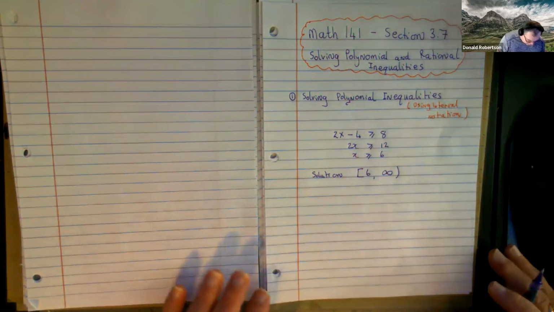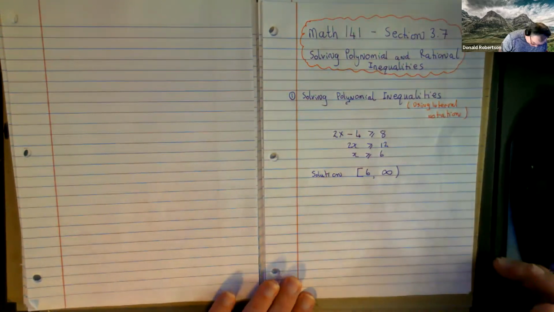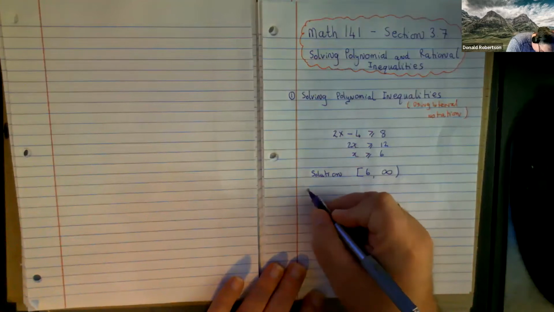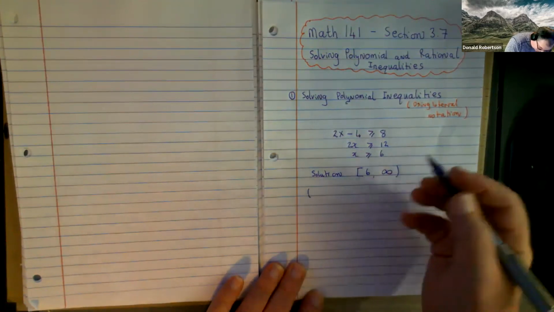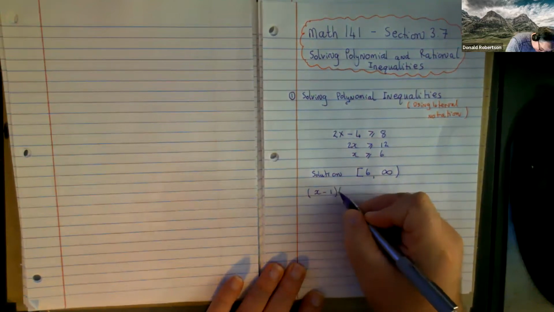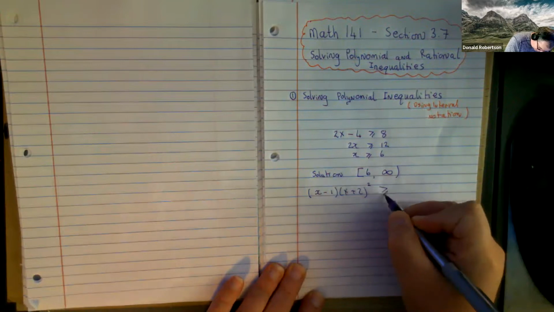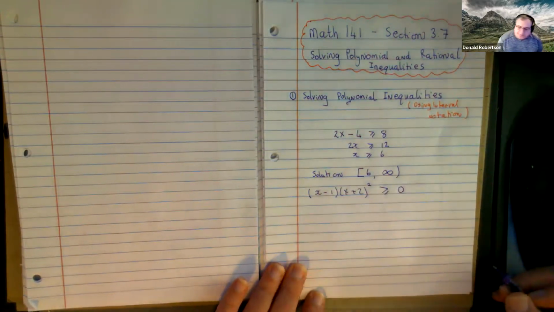So what's the difference with polynomial inequalities? Well, essentially, this technique doesn't really work. And we have to create and look at a different technique. So first, let me show you what some examples of a polynomial inequality might look like. The simplest ones look like that.